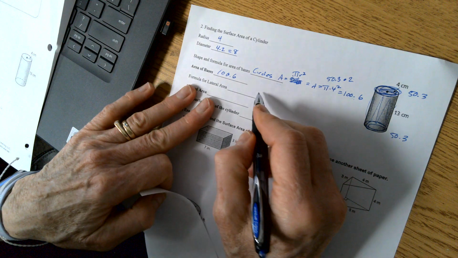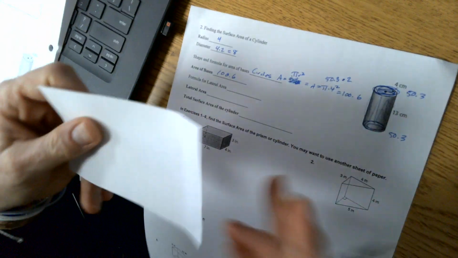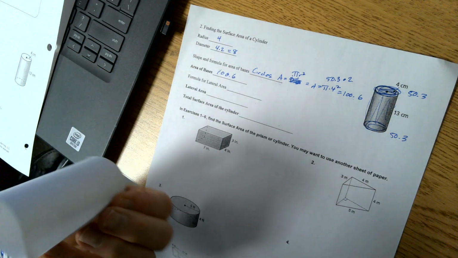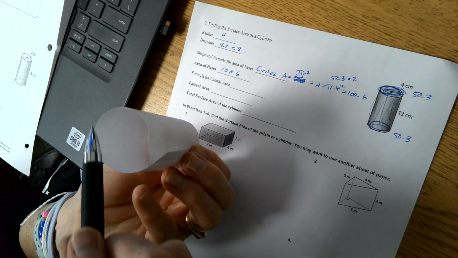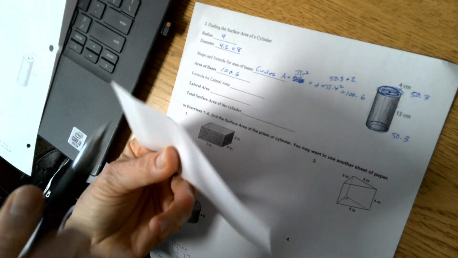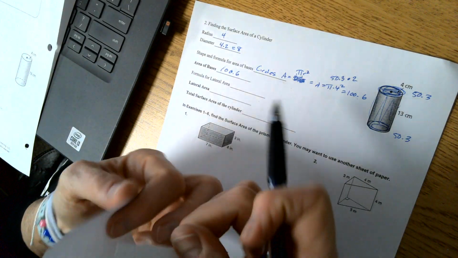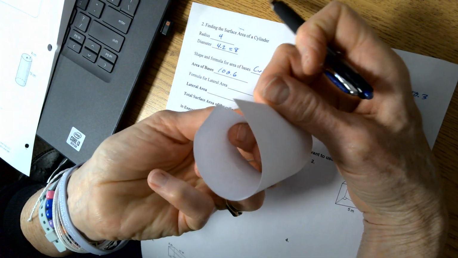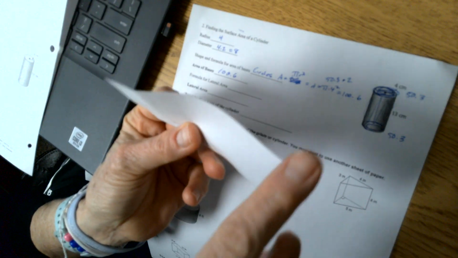So when I do the rectangle, it is going to be the circumference. This one's a harder one because this dimension going around the circle is the length of it. When I undo the circle, the circumference of the circle is your length.